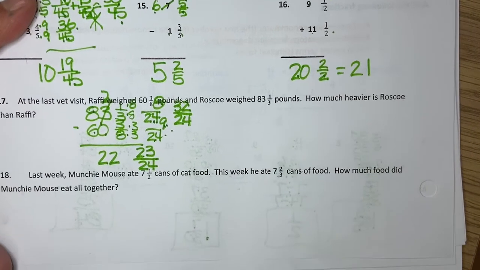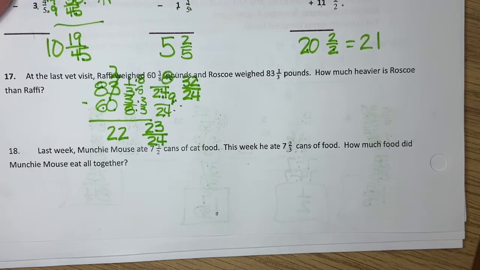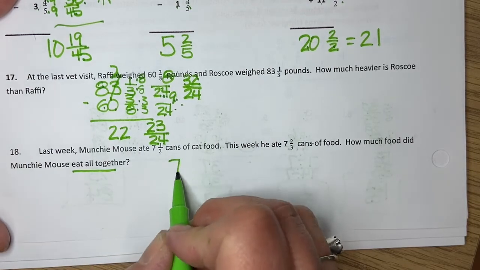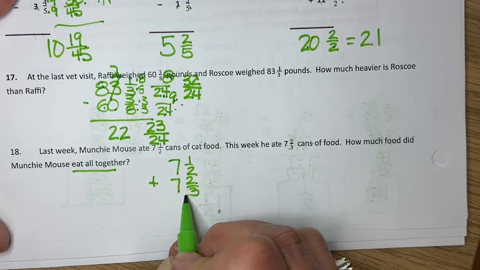All right. Last one, last week, Munchie Mouse, the greatest cat in the world, ate 7 1/2 cans of food. This week he ate 7 2/3 cans of food. How much food did he eat altogether? That means it's addition. 7 1/2 plus 7 2/3.